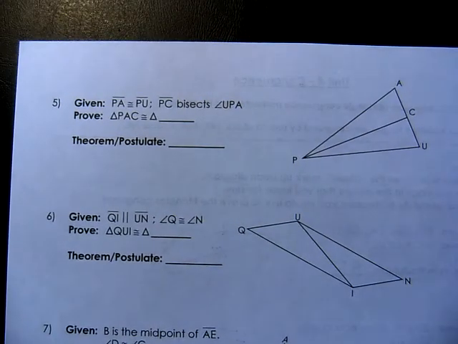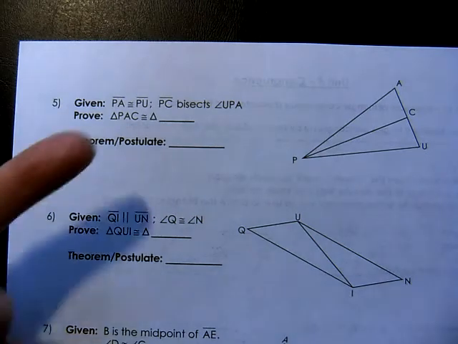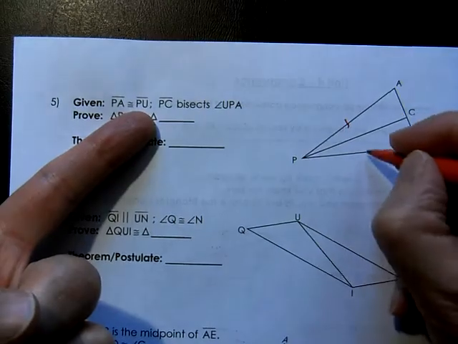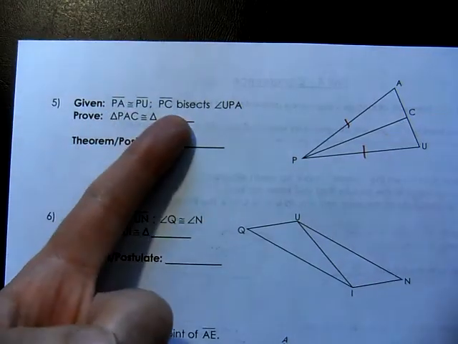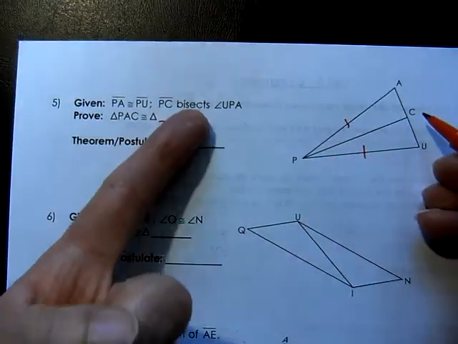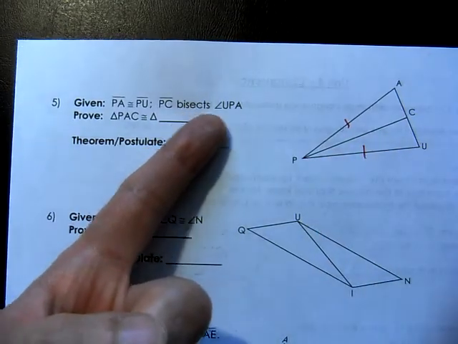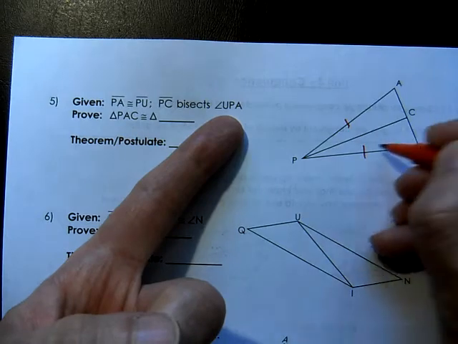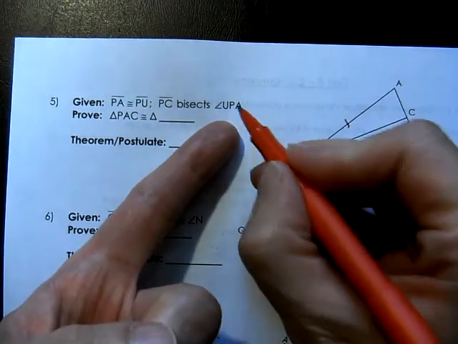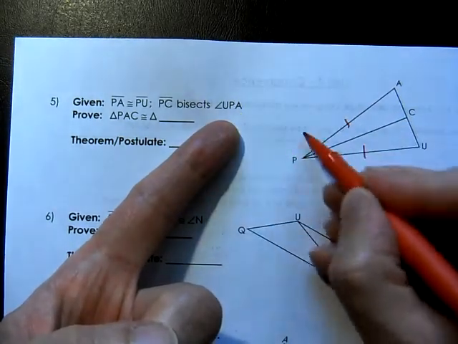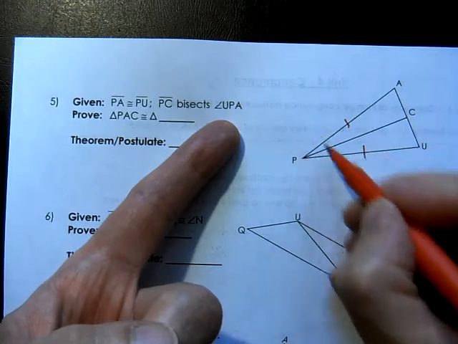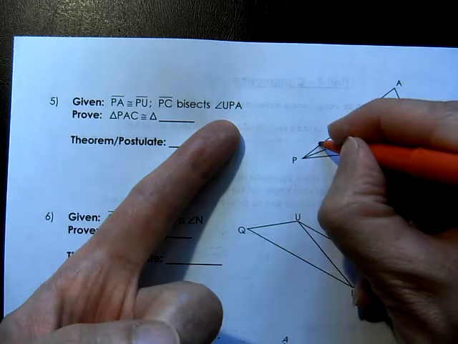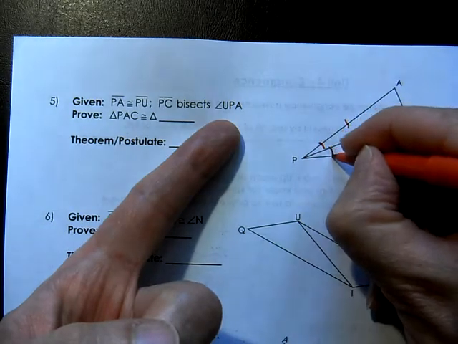Alright, number 5, let's see what we can mark up. Segment PA is congruent with segment PU, and then we're told that segment PC is going to bisect something. What is it bisecting? It's bisecting an angle. Which angle is that? Angle UPA. Again, remember that middle letter is your vertex. We're talking about the big angle here at P, and this segment PC is cutting that big angle in half. So we have two congruent angles like so.